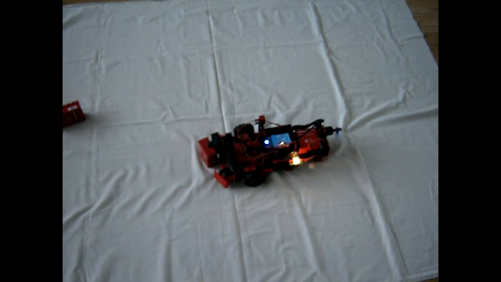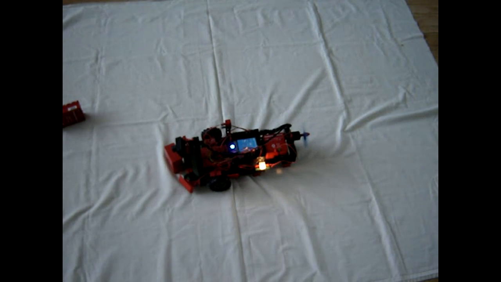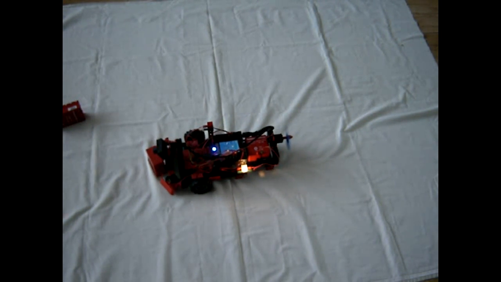What I also have noticed is that the motors are running quite a bit slower. The sonar doesn't work yet. The touch sensors are not doing anything, seemingly. So I'm not quite sure what to think of this, but I guess I'll have to ask the developers if and what.